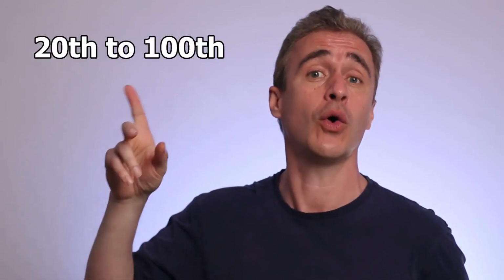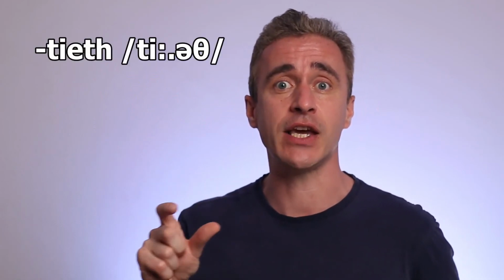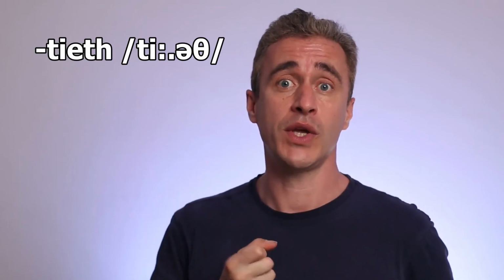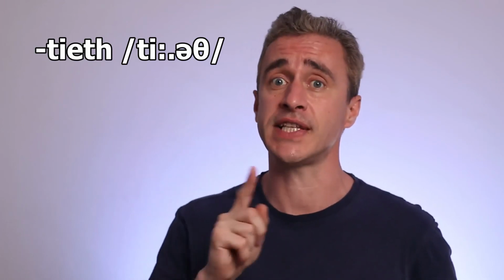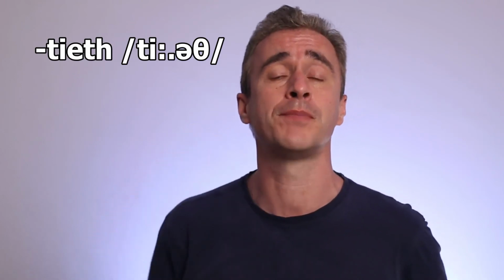So now for our big numbers, there are 2 patterns that we can observe, and then we can actually guess the numbers all the way up, right up to 100th. So what we need to do at the end of these big numbers, we have this tieth, which has two syllables. So first we have the T and the long vowel E. We spread the lips, push the tongue forward a little bit.